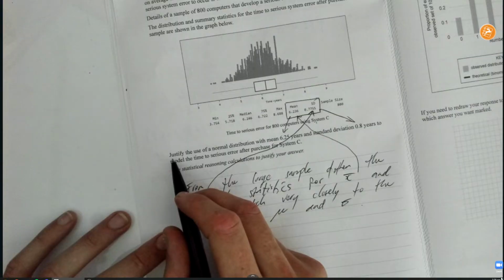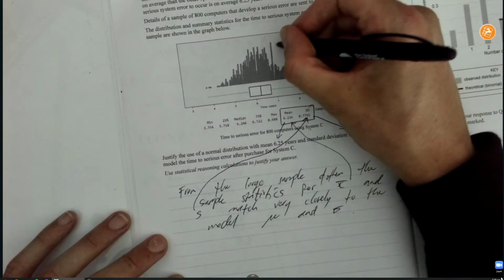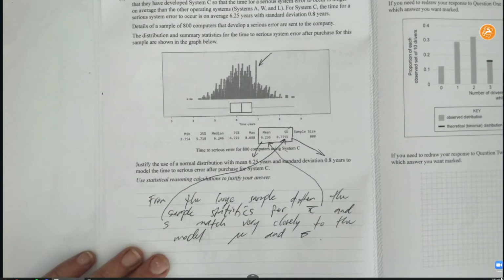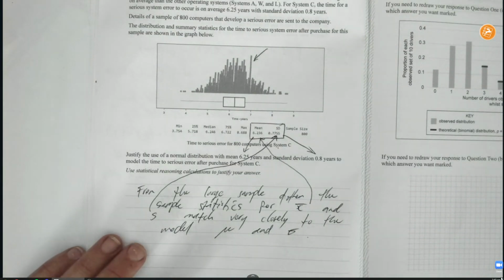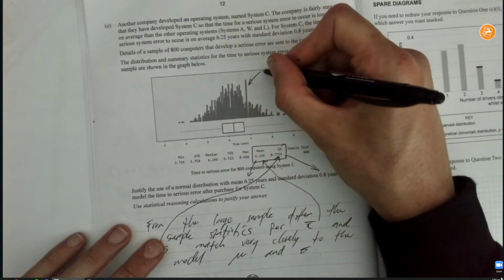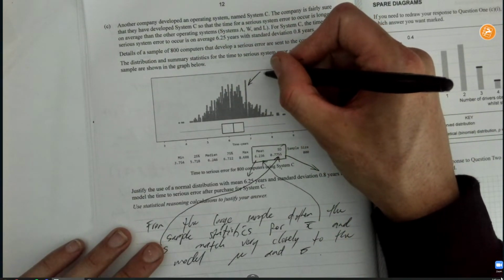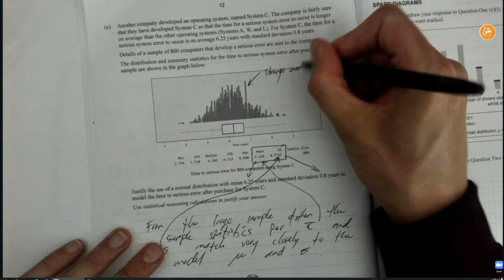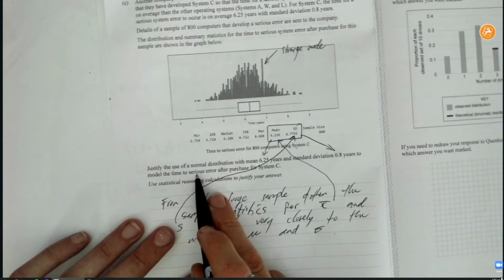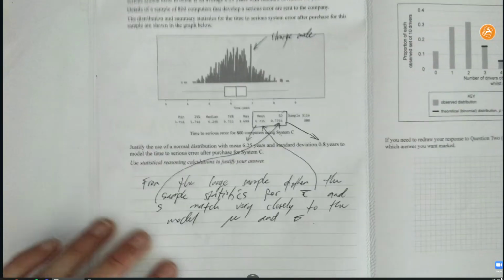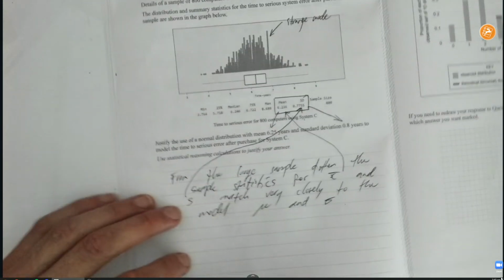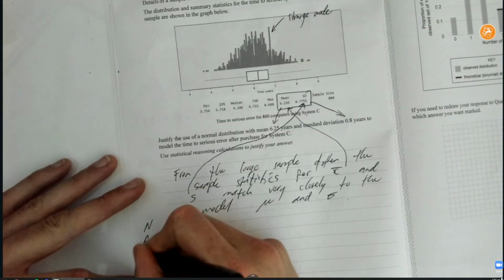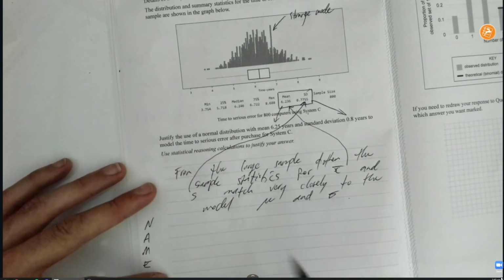Okay, now it says justify. I really want to talk about this. This is dangerous as heck. Why the heck is there at 6 point whatever years this worrying mode value? Strange mode. But because I've said justify, I can't really talk about that mode. So what they do want us to do is name, N-A-M-E.